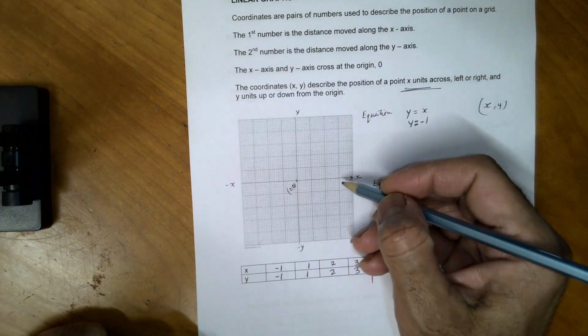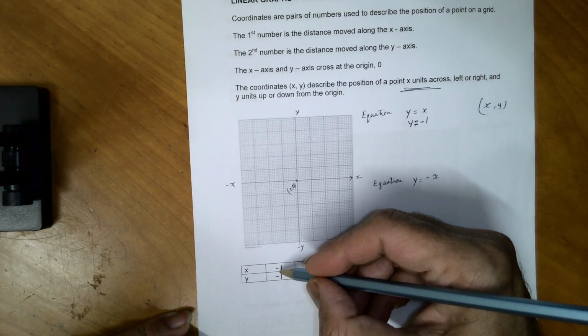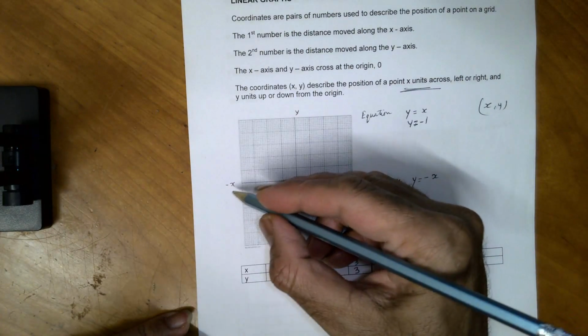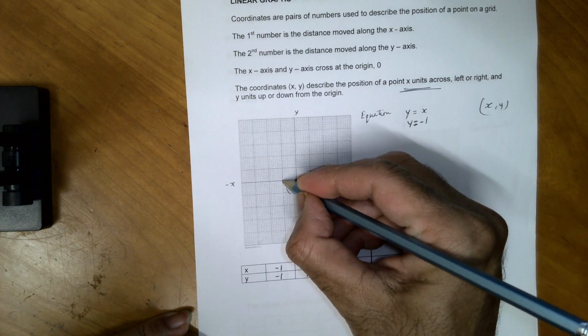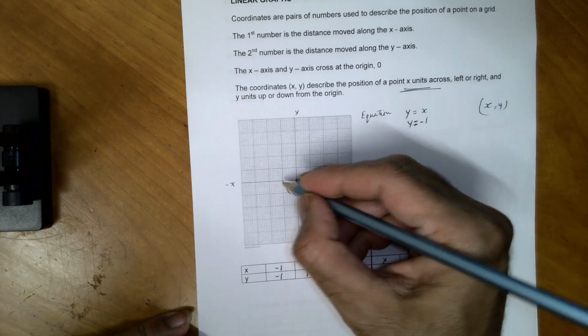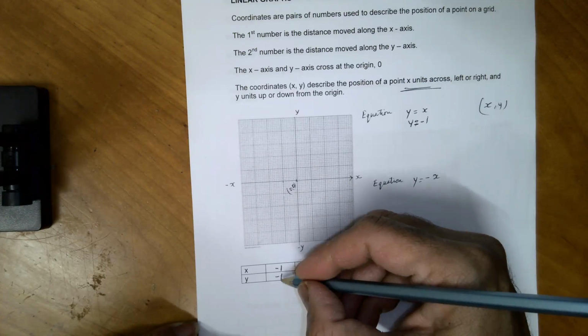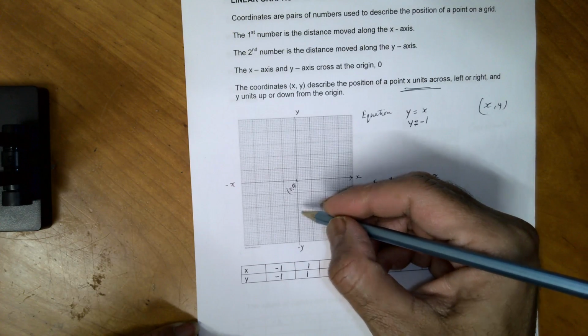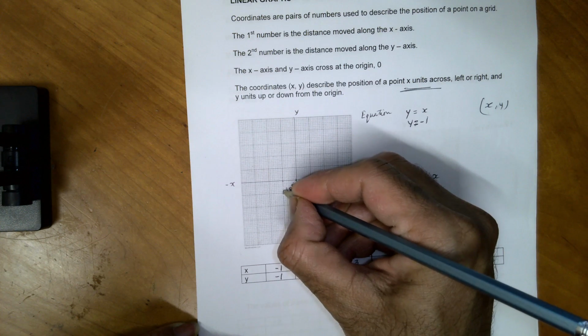On the x-axis, it says minus 1, so we will go this side, because x is minus on this side of the origin. So let's say we have one point here, x, and then minus 1 for y as well, so we will go down. So we got one point here.